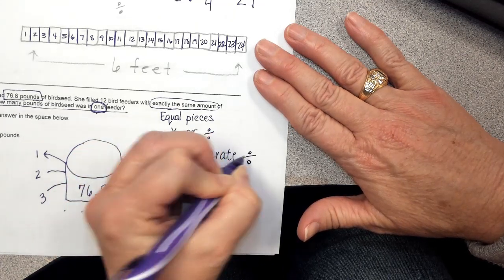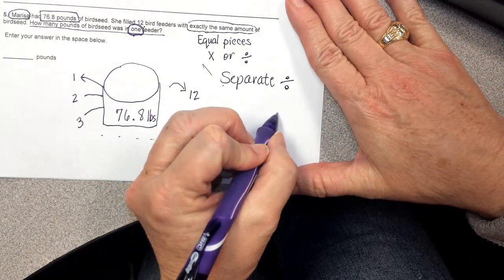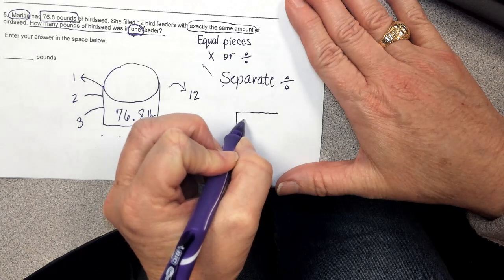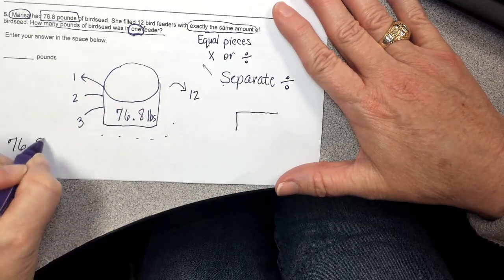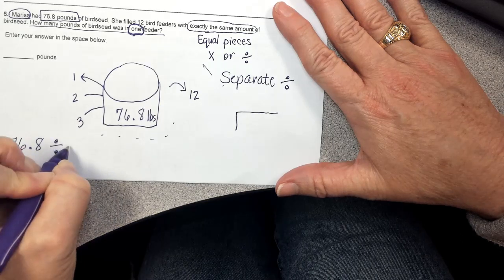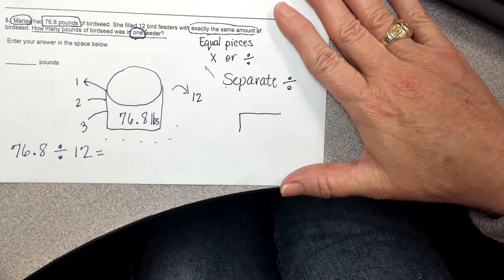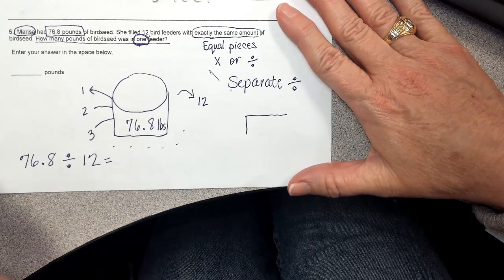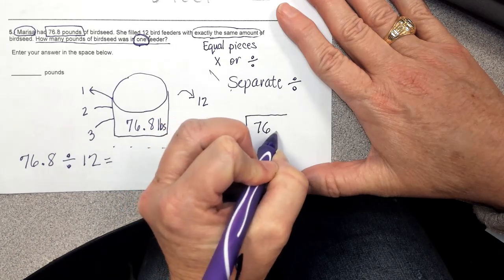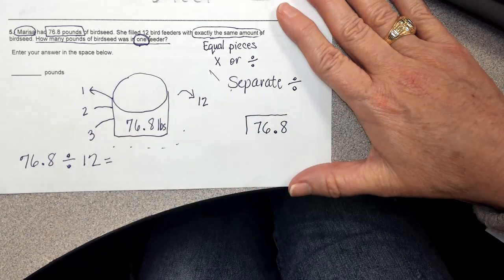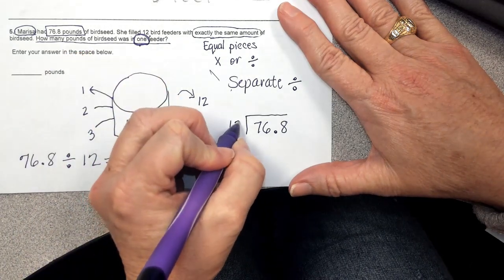I'm dividing to find 1. So I'm going to set up my problem, and I'm going to take my total, which is 76 8/10, and we're going to divide that evenly by our 12 feeders to get how much in one feeder. So when I build my house, I put the number 76 8/10 in the house. And I'm going to divide by the number 12.